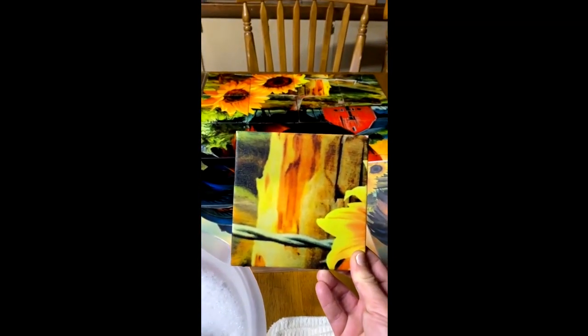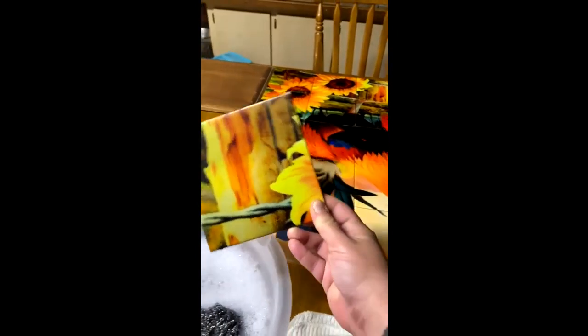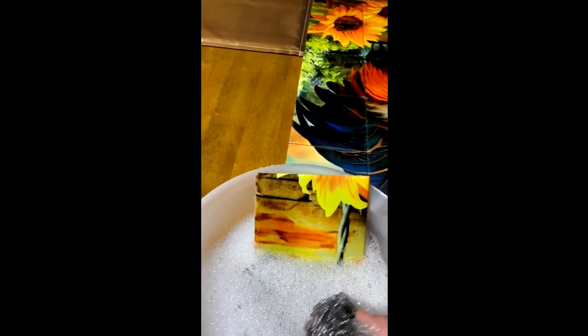and I thought, well, maybe I can reuse it. So what I did was I put it in warm soapy water, and I thought maybe I could use a scouring pad and take it off. Since it's polyacrylic, it's a coating, and it would work. Well, I'm about to show you how durable this is.